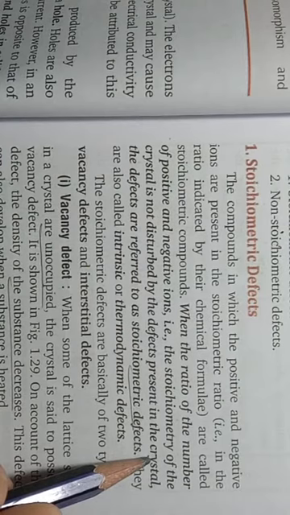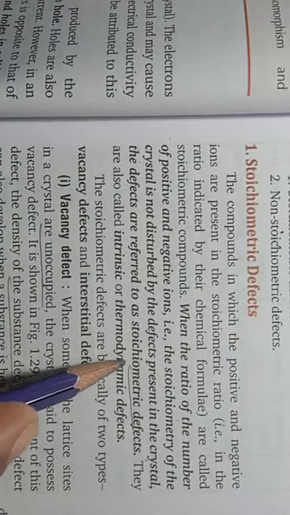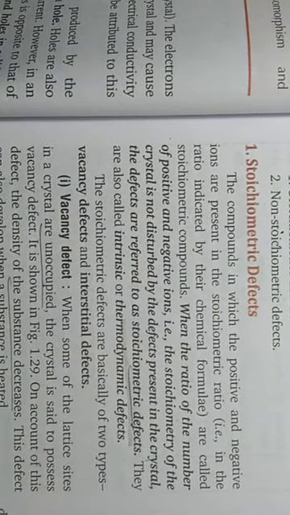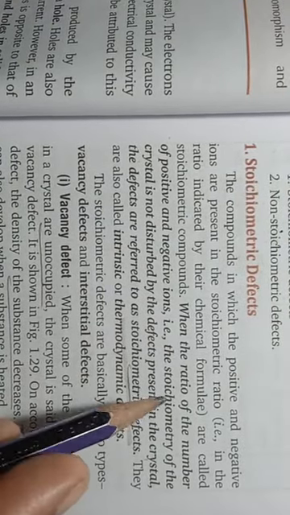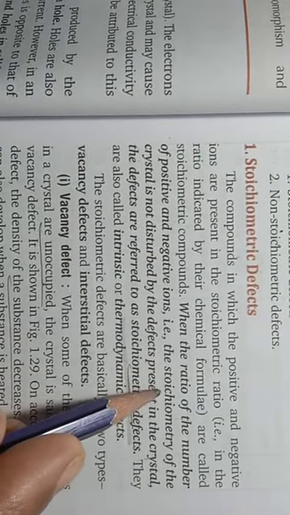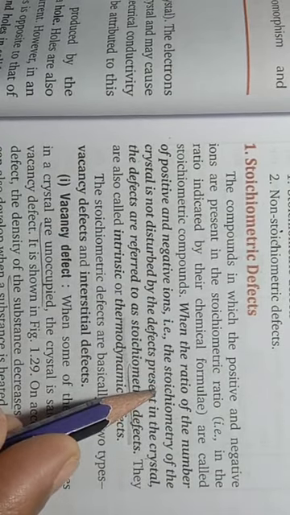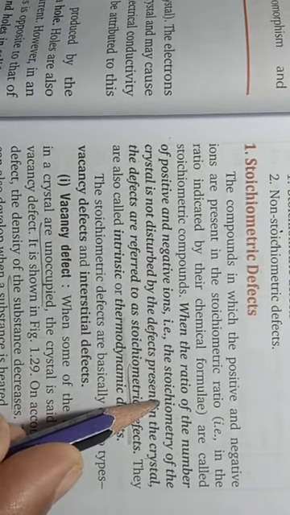Okay, so in this condition, the defect will be known as stoichiometric defect, meaning an equal number of units will be missing from the crystal lattice.